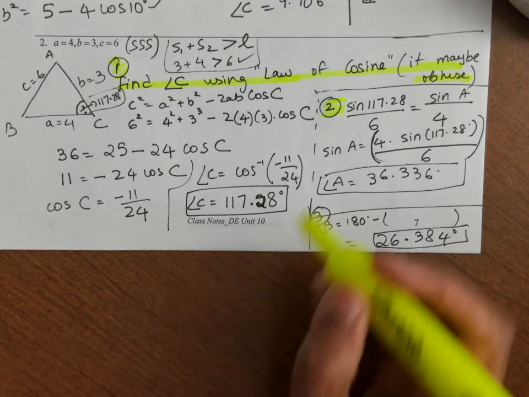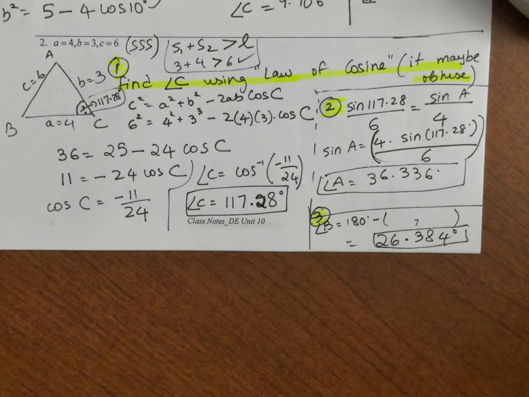So I'm just highlighting the steps so that you have some clarity about what we did first. We first did law of cosine to get rid of the largest angle, then we did law of sine to find any of the other two angles, and then I did my sum of angles theorem to find the third angle.